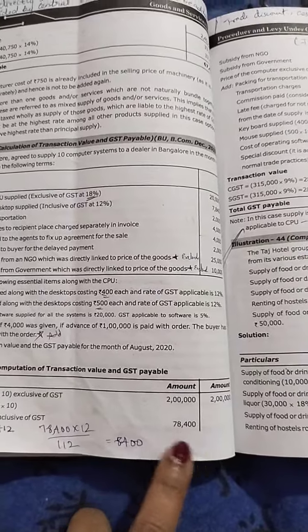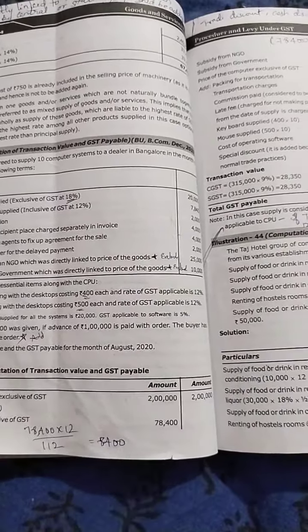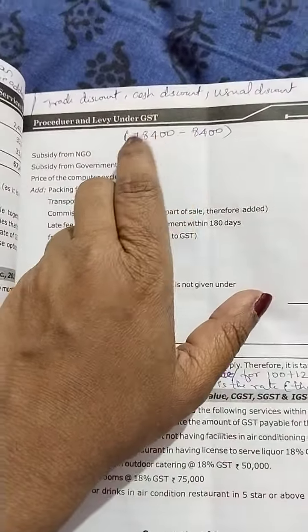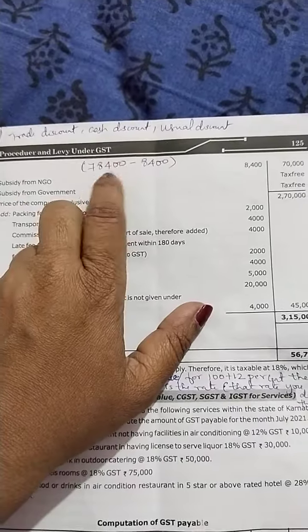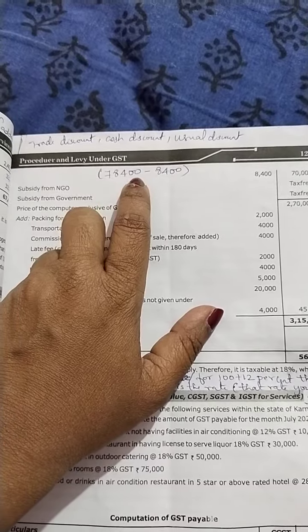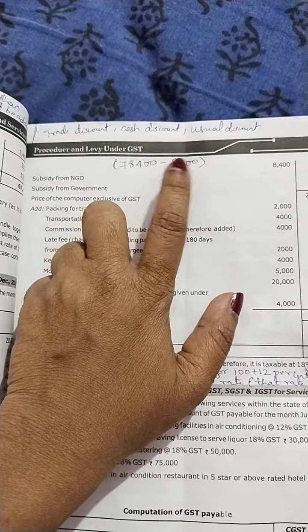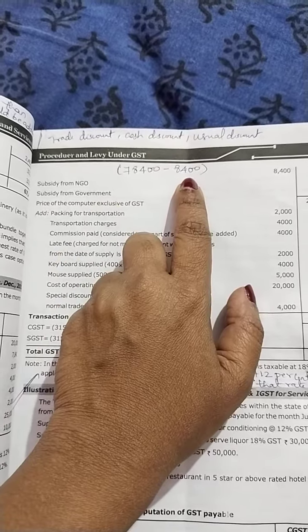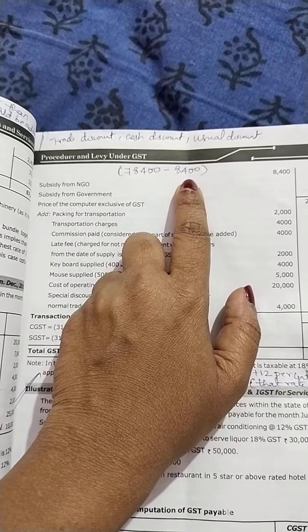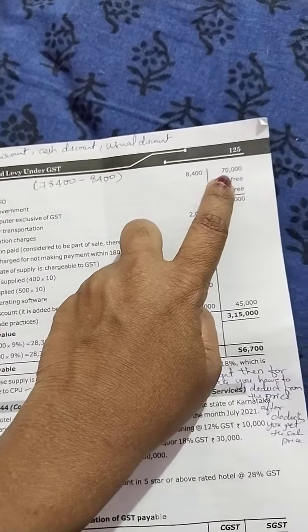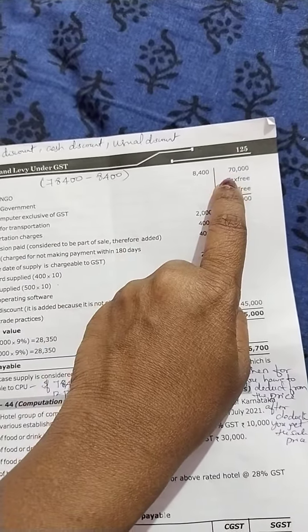Now from this 78,400 you have to minus 8,400. If you subtract from 78,400 the GST that was included, which is 12%, you arrive at the price of the desktops, 70,000.